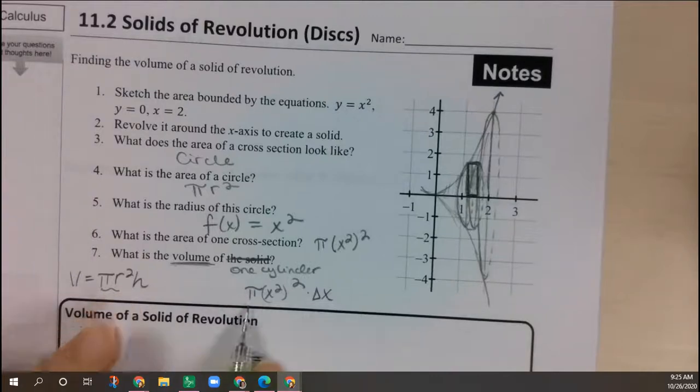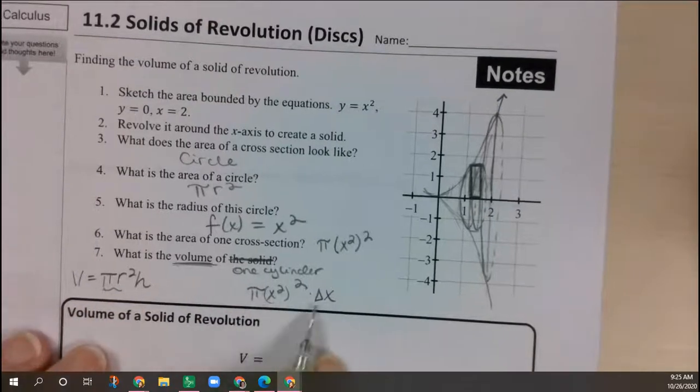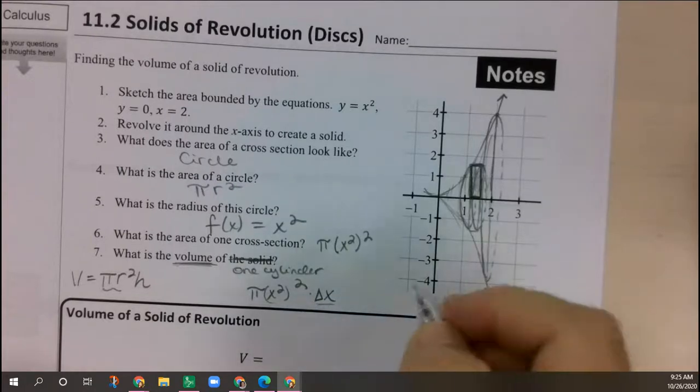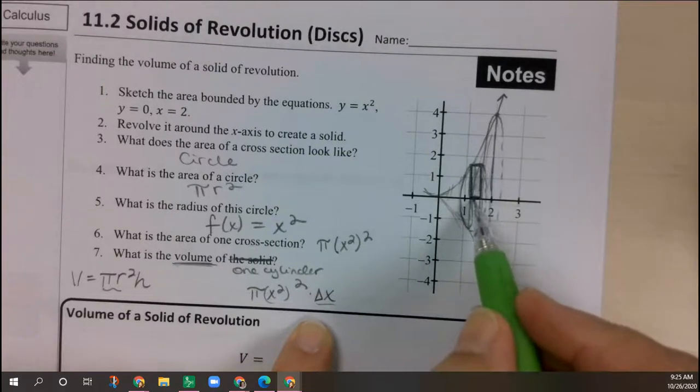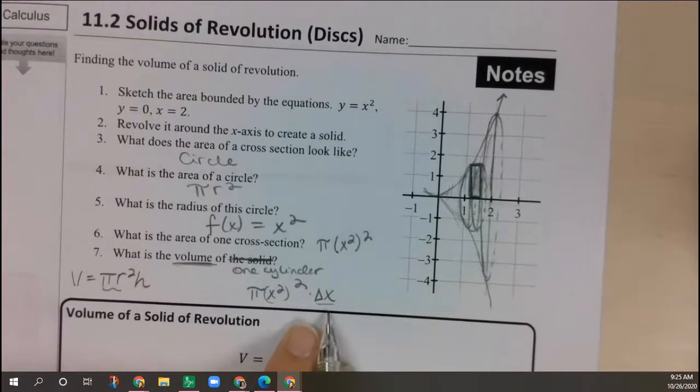And so if I take infinitely many of those cylinders, delta x becomes 0. Remember, as the number of rectangles goes to infinity, in this case the number of cylinders would go to infinity, that delta x approaches 0, and that's how we end up with an integral. And so we're going to integrate from a to b.